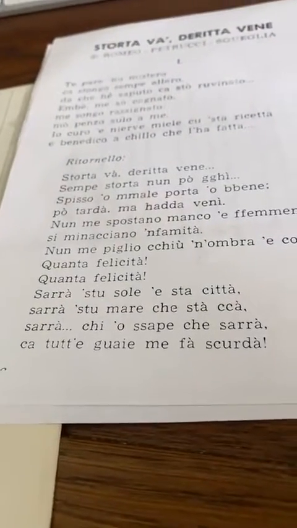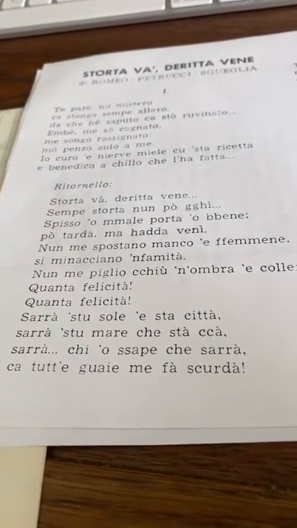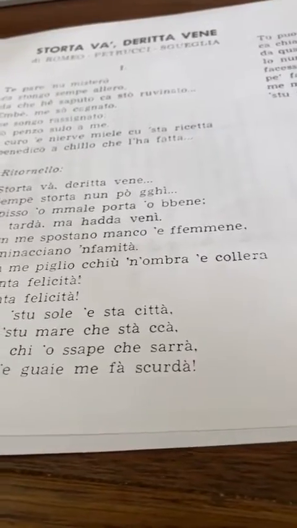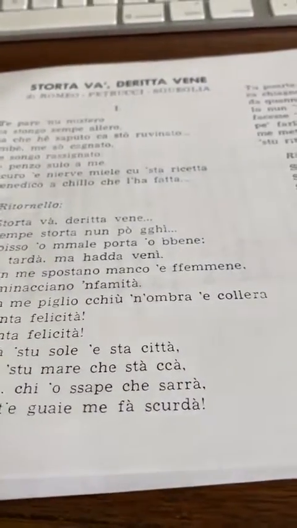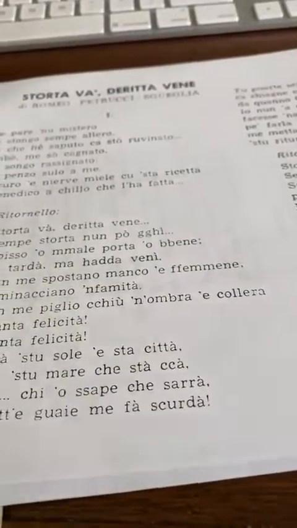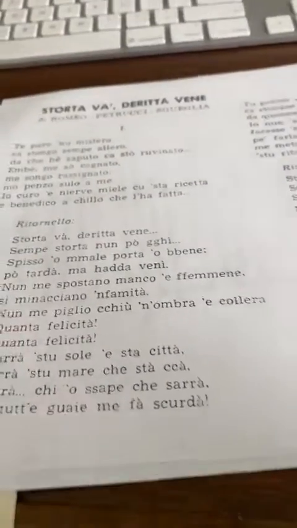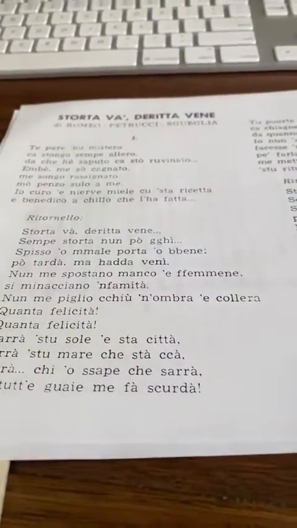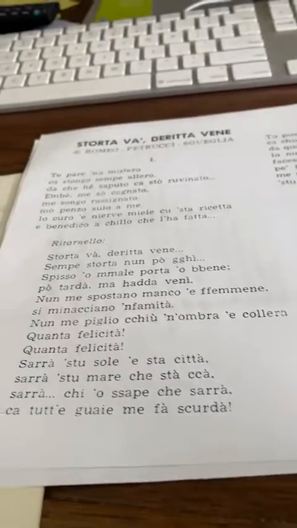Anyway, never mind. So, non mi spostano anche, non mi pigli più un'ombra e collera. I'm not going to worry about anything. Un'ombra, a shadow of cholera, of pain, or of anger. Quanta felicità, so much happiness, so much happiness.